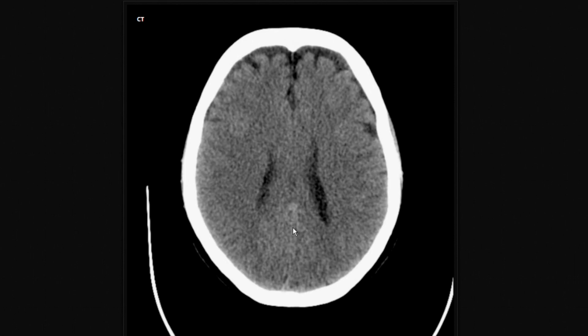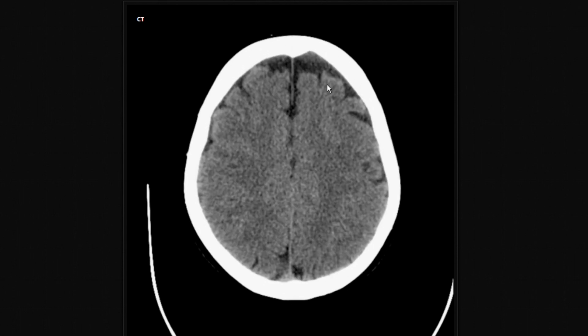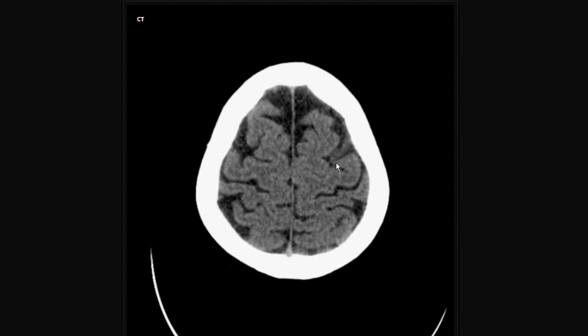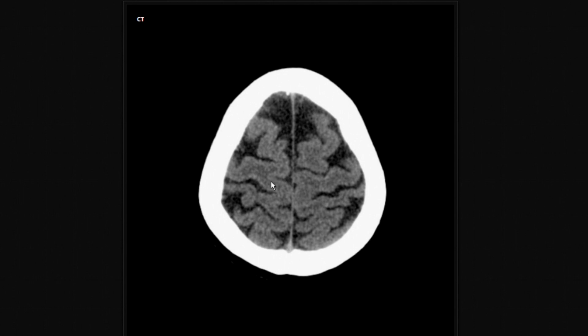If you recall, CSF will be filling the subarachnoid spaces into the sulci here, and these are the gyri, and these are the sulci filled with CSF in the subarachnoid spaces.